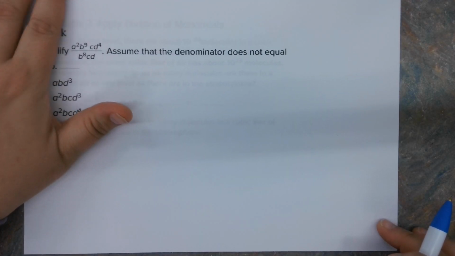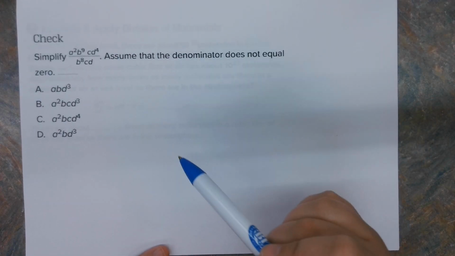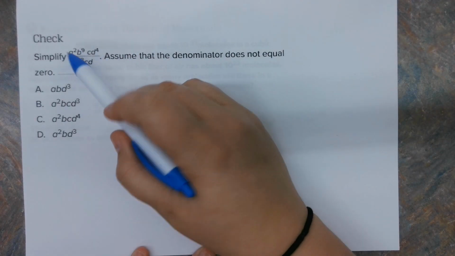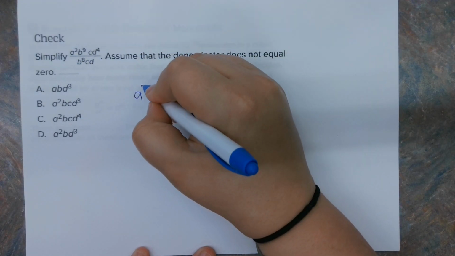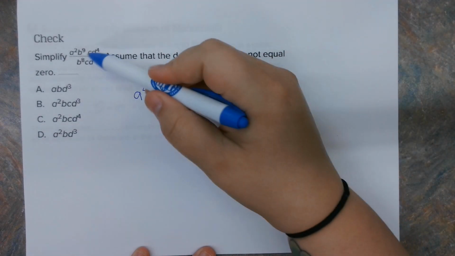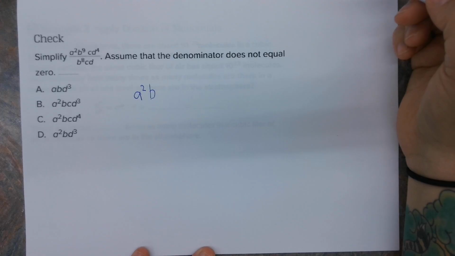Let's move along to the check. Try it on your own. Pause the video. Remember, you're subtracting as you divide. So I've got a. There is nothing to divide for a, so a stays the same. I have b. I have 9 minus 8 is 1. I don't want to put a 1 there. I'm just going to leave it like that.